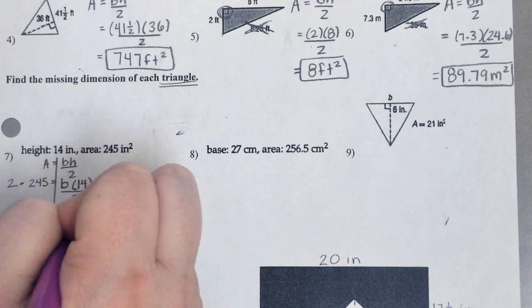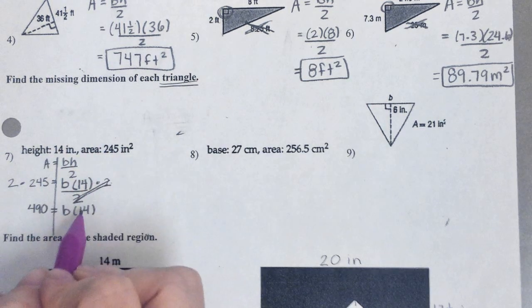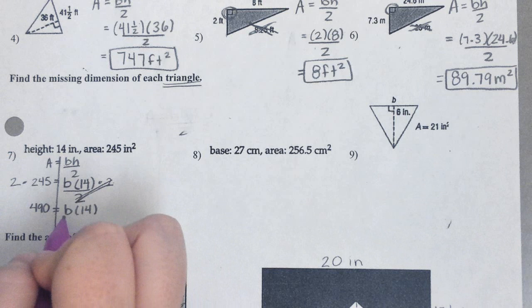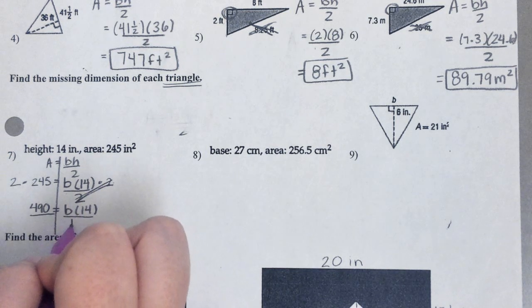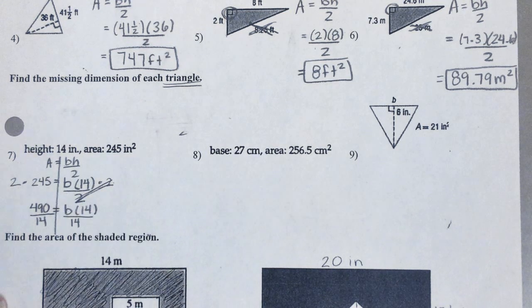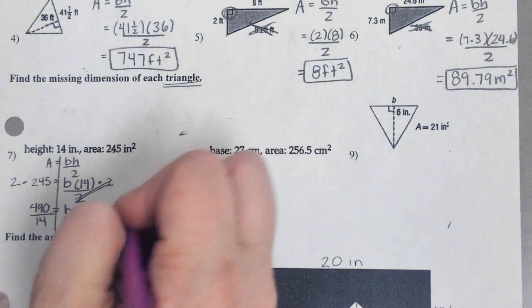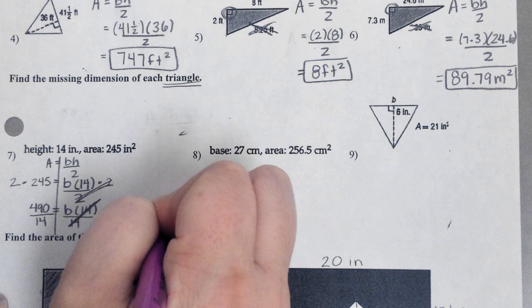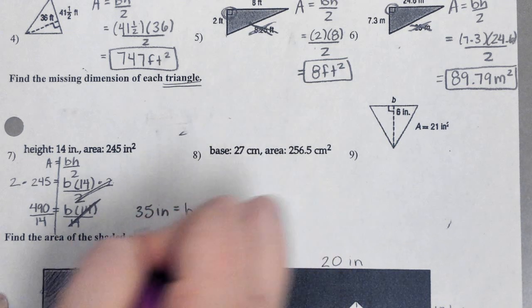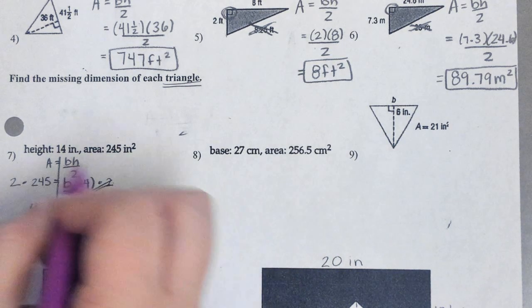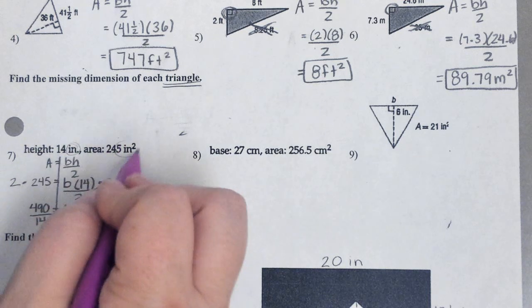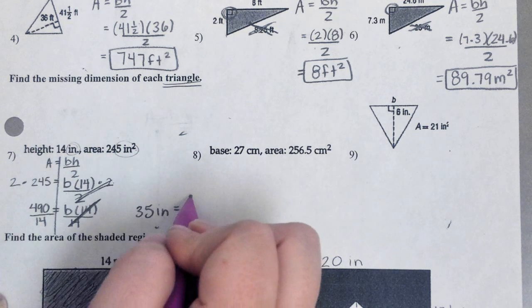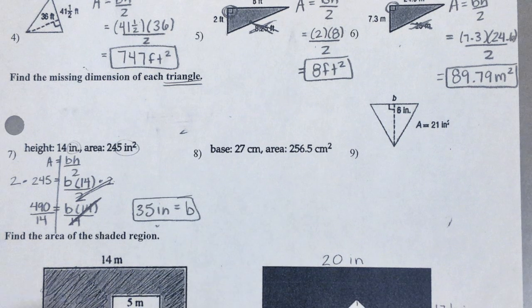equals B times 14. Now I can do the opposite here. The opposite of multiplying is to divide. The number with my letter is 14. So 490 divided by 14 gives me, those go away, so I have 35 inches equals my base. The inches are because it's measuring inches. The 2 only goes with area. Since we're talking about our base, we leave it off.